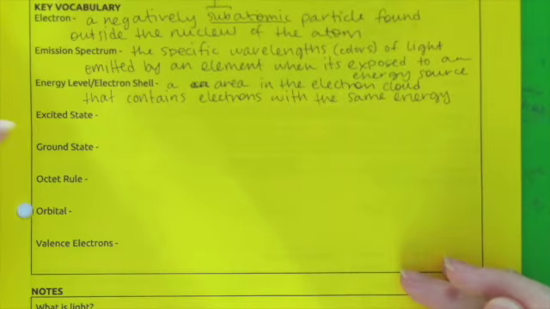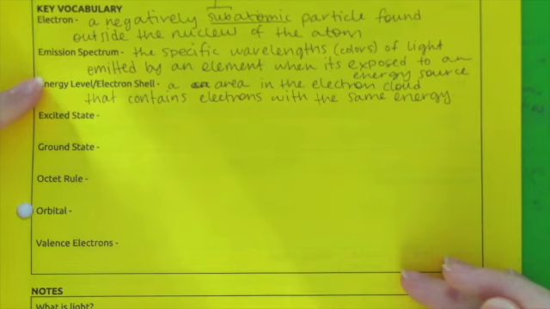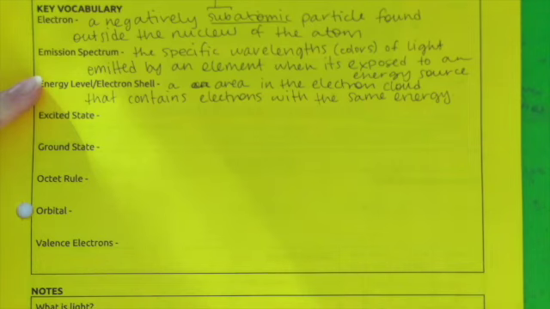Now we're going to learn later that the electron shell is divided into energy levels, and the energy levels are also broken up into smaller categories, into sublevels. We call those orbitals, but we're going to talk about that later.